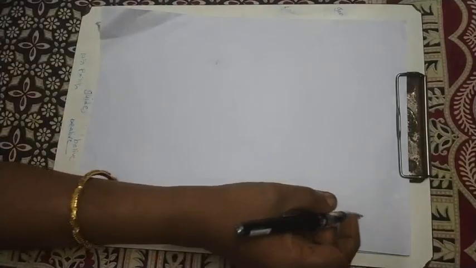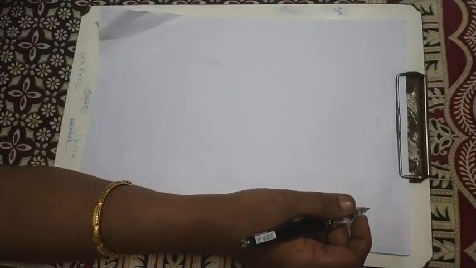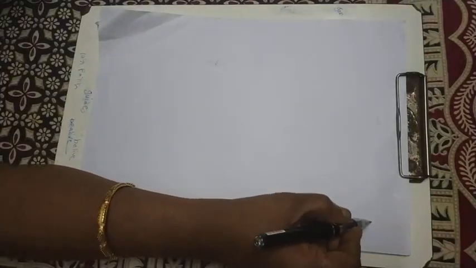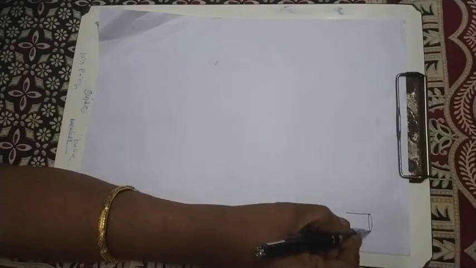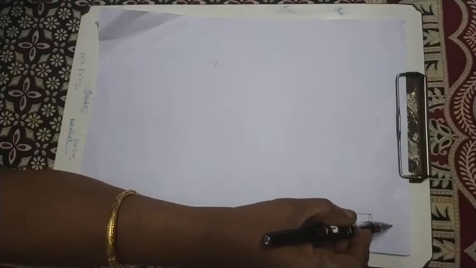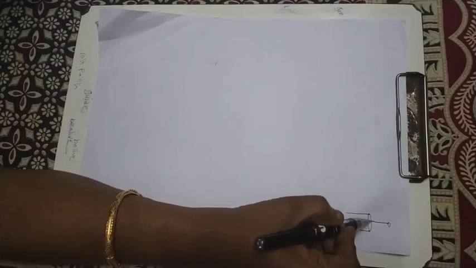Find the mass of the ball given that 1 cm cube of iron has approximately 8 gram mass. So it is given a solid ball consisting of a cylinder. One cylinder is there, and over that another cylinder is there.